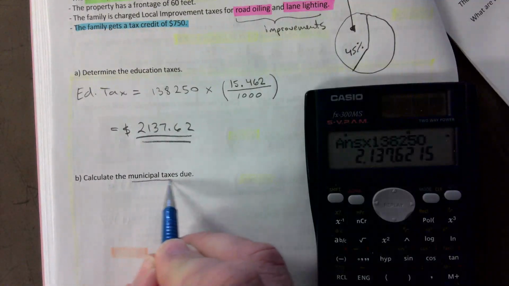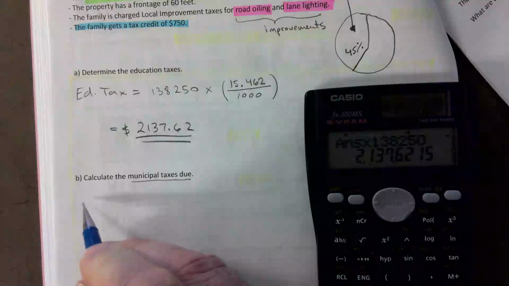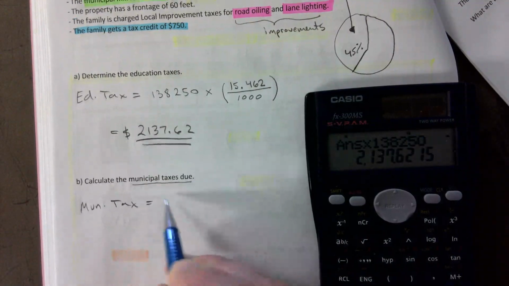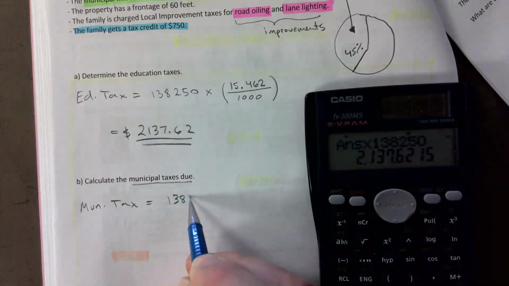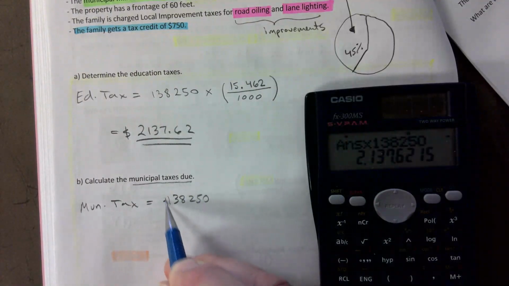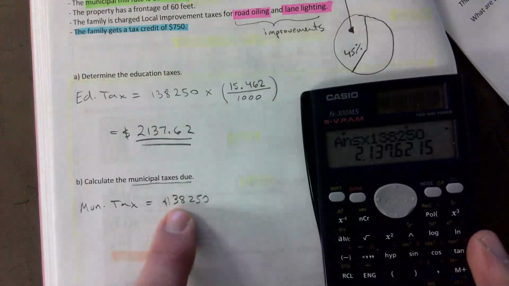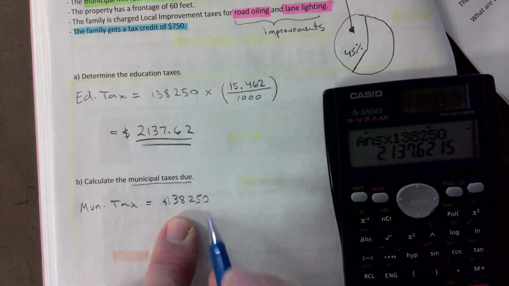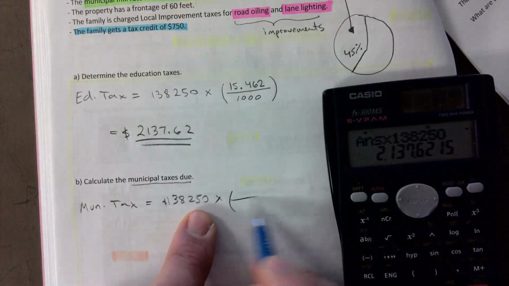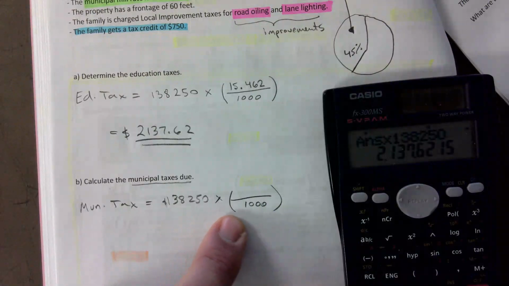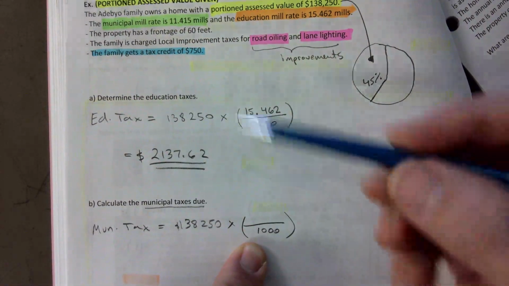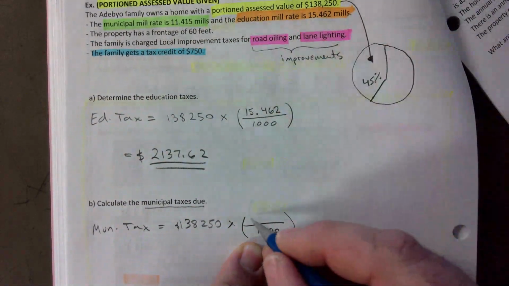Calculate the municipal taxes due. Okay, so municipal tax. We take our portioned assessed value. It's never the entire value of the home, by the way. This home is worth more than this, but we get taxed on 45% of that. So we're going to multiply it by a mill rate, divided by 1,000, not 100. Where's that mill rate? It's way up here, 11.415.